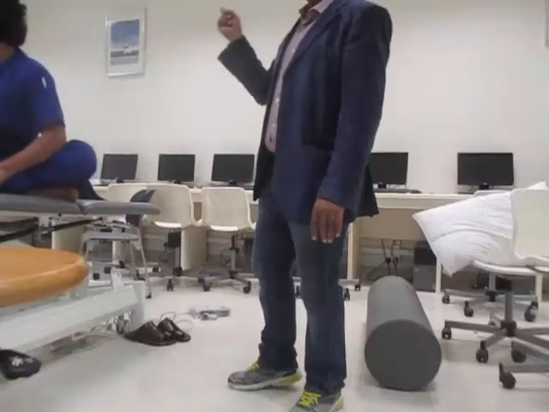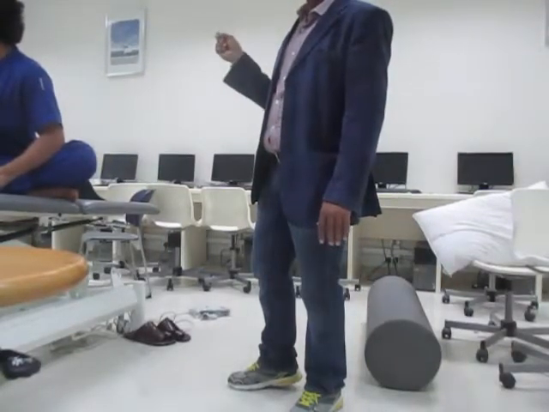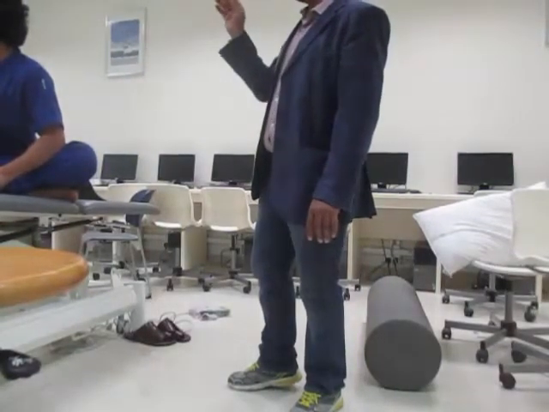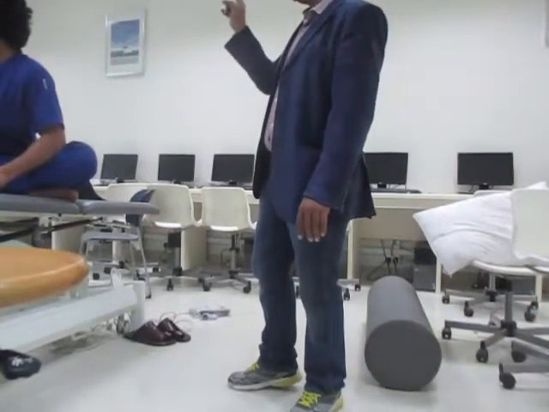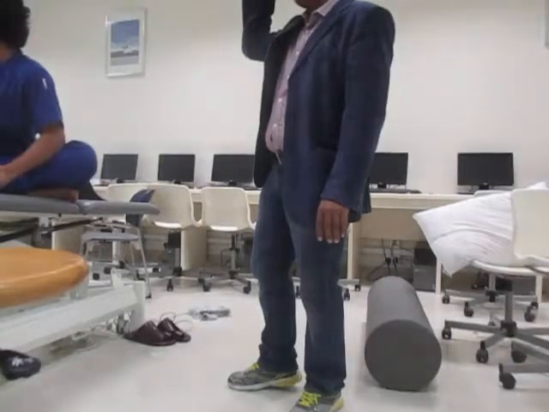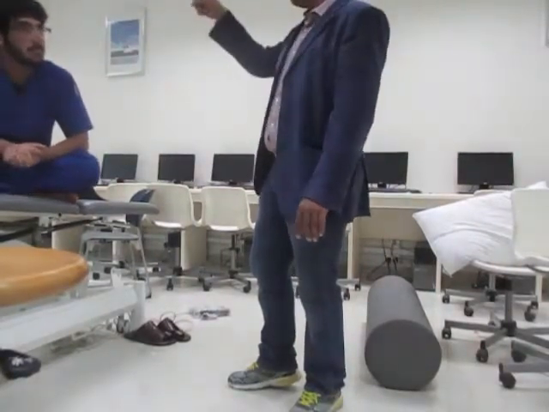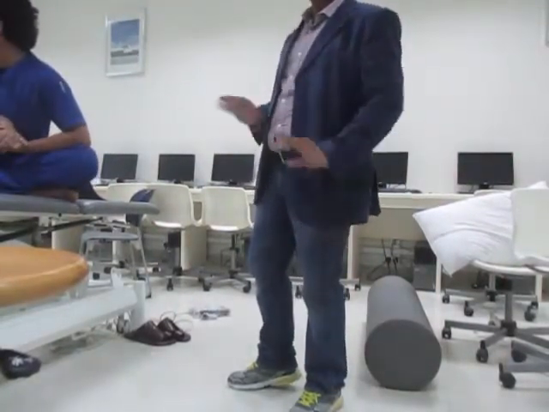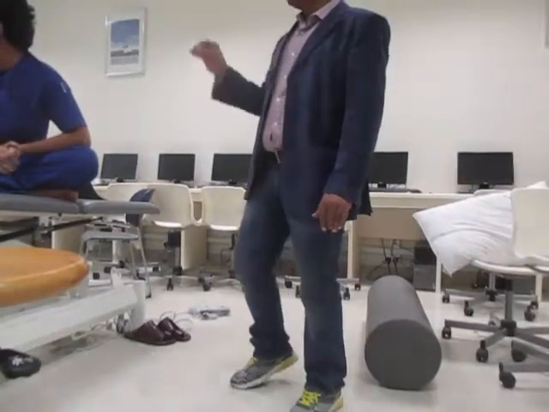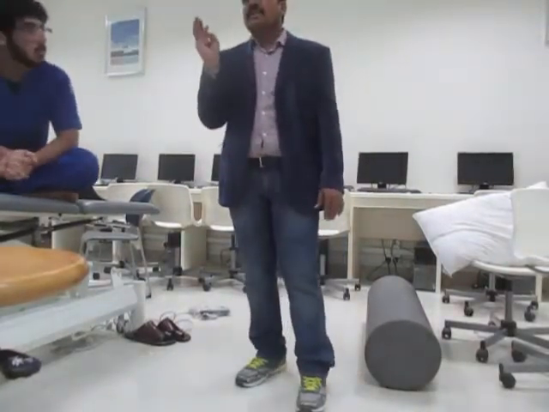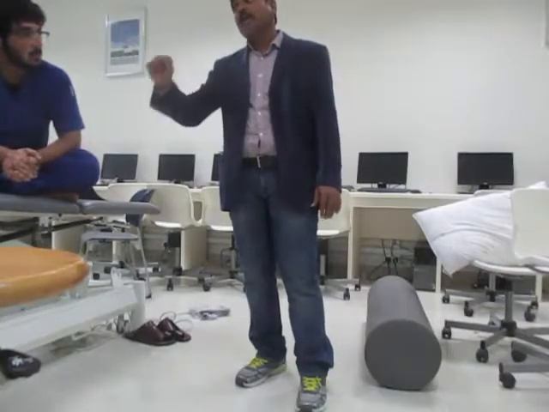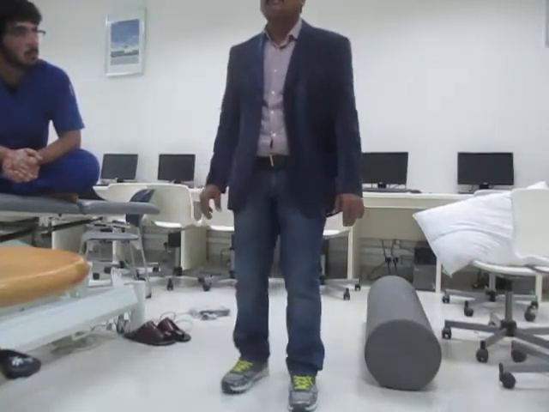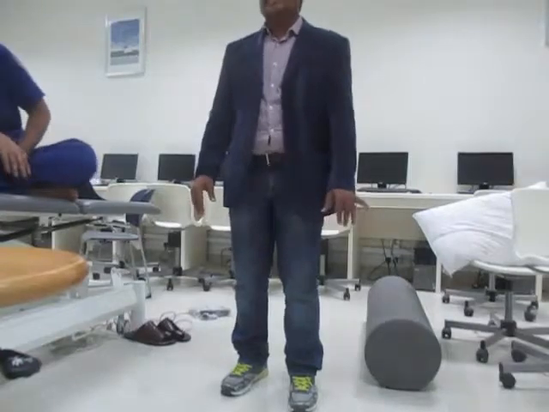In UVL, acute is positive, chronic negative. In BVL, acute positive, chronic negative. And in case of central lesions, like a problem in the brain, it is often negative. So only in case of unilateral vestibular lesion and bilateral vestibular lesion in acute conditions, you will have positive with closed eyes.